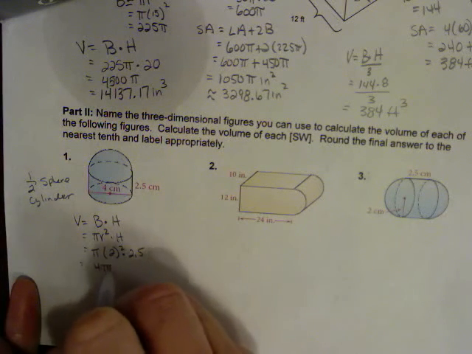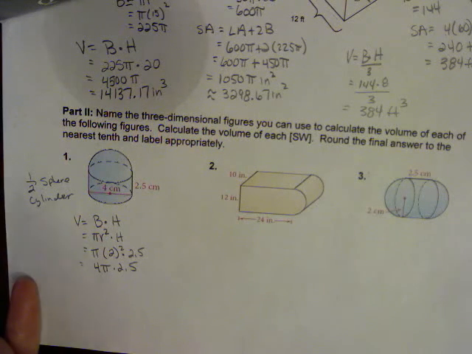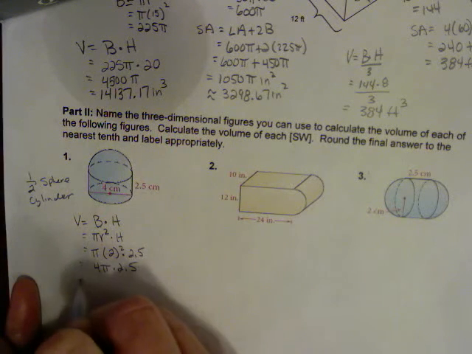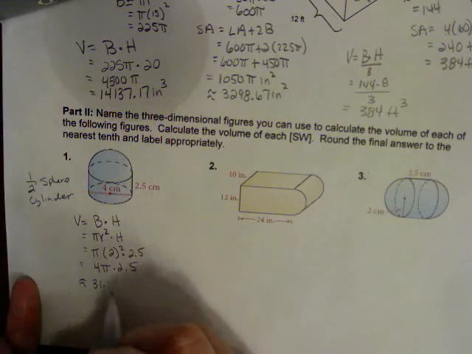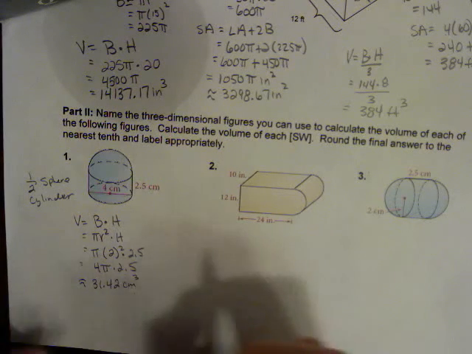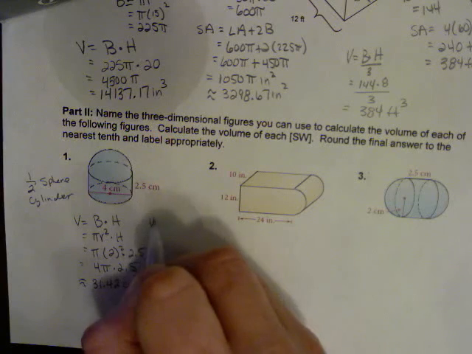So 4 pi times 2.5 is approximately 31.42 centimeters cubed.